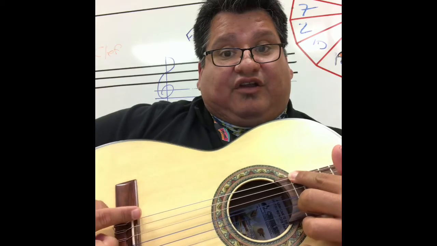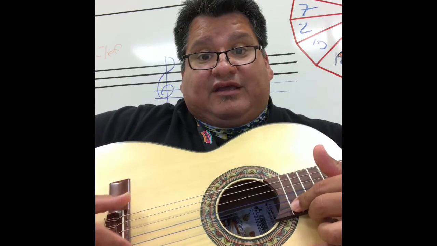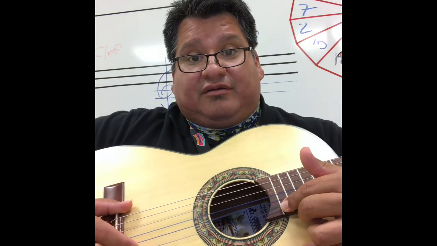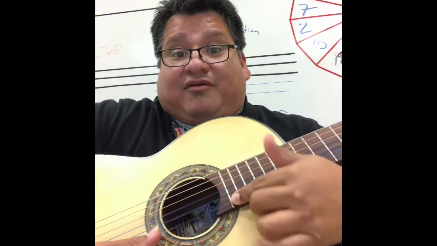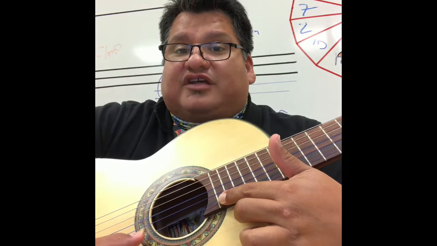Now the string is this long. Now let me try the smallest string this long. And as I go down, make it longer, now it's going to vibrate slower, so it's going to make a lower sound.